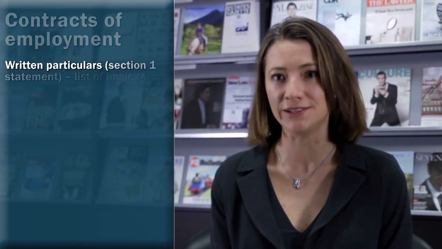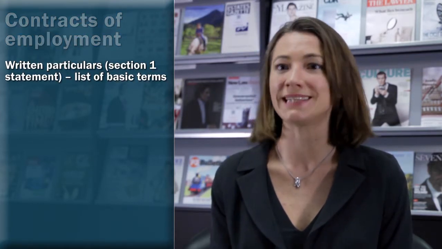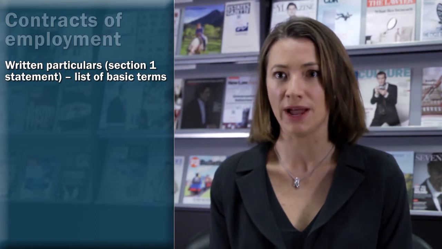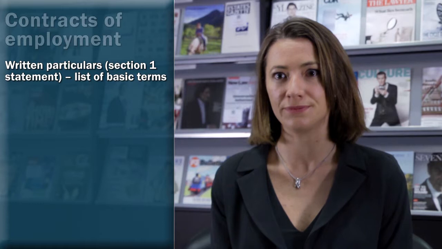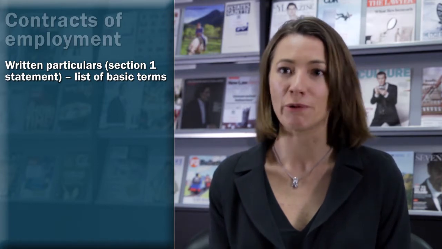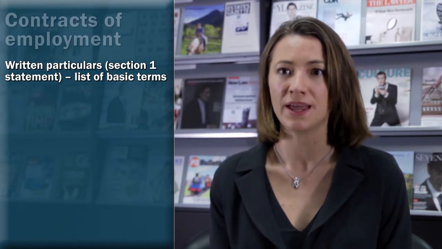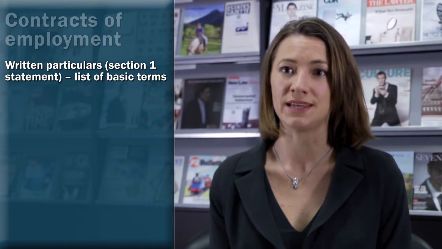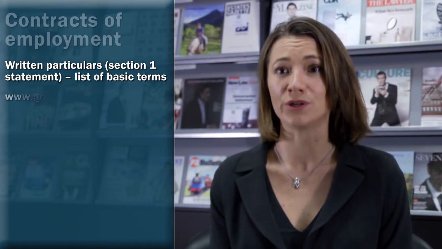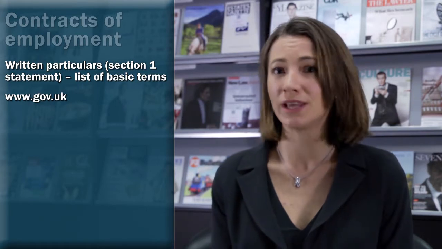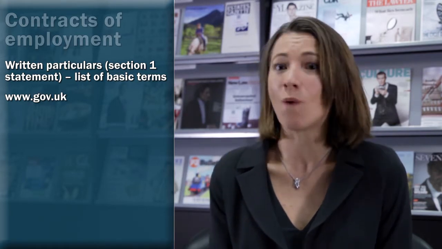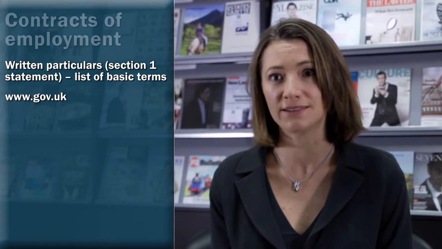Firstly, you need to give what's called written particulars of employment, or a Section 1 statement anyway. A Section 1 statement is a list of basic terms. They just set out the basic requirements of the employment relationship, and what's in the Section 1 statement is set out on the gov.uk website. That's the first reason. If you've got to give the written particulars anyway, why not just create a full contract?